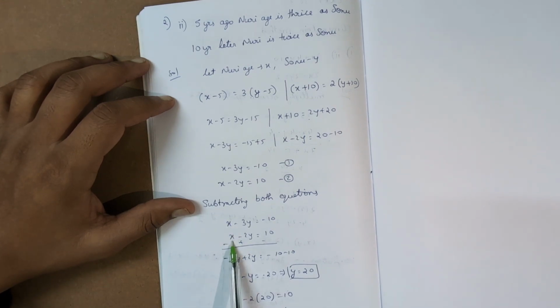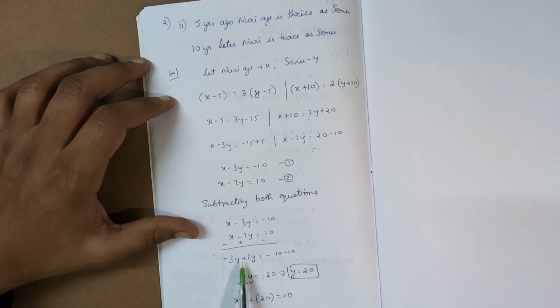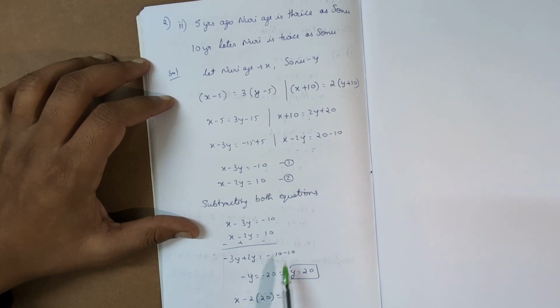Now add it. X minus x is 0. Minus 3y plus 2y equal to minus 10 minus 10. Minus 3y plus 2y is minus y, and minus 10 minus 10 is minus 20. Just cancel the minus from both sides, so y becomes 20.